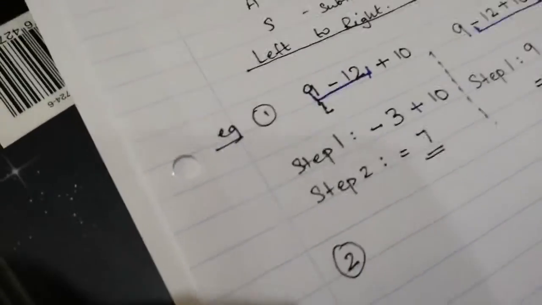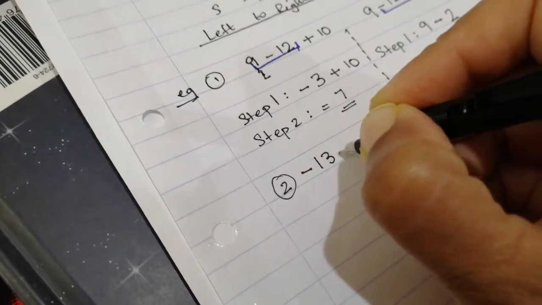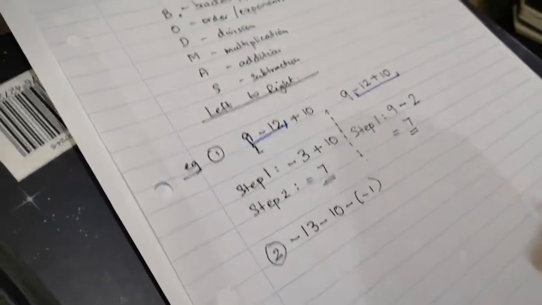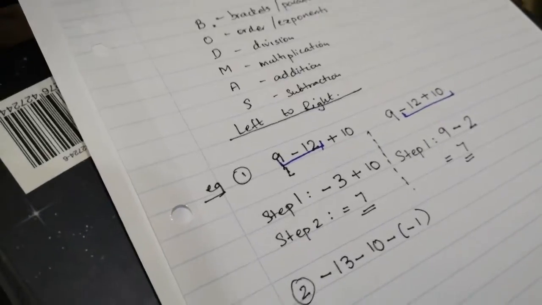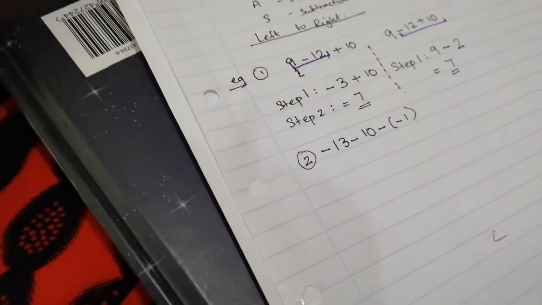How would this work? Minus 13 minus 10, minus 1. Okay. Sorry, my laptop is playing up, so that's why the delay.